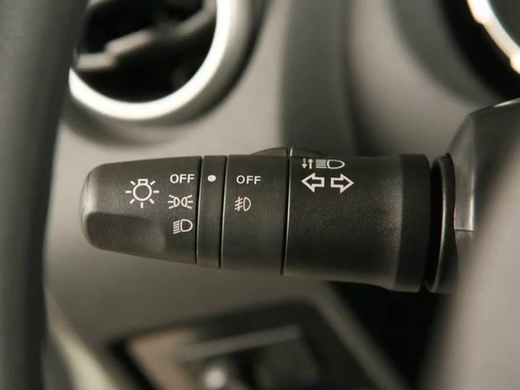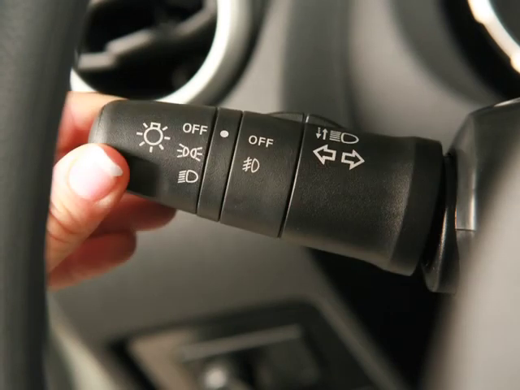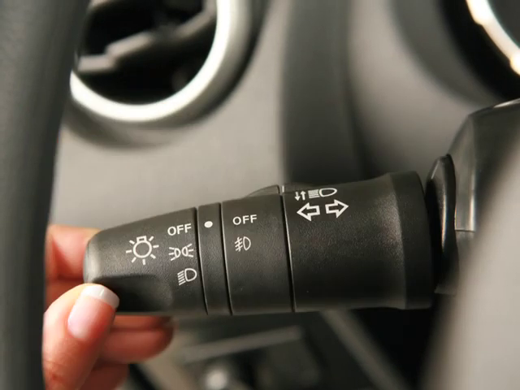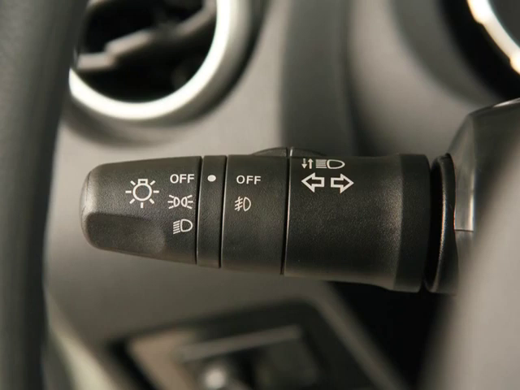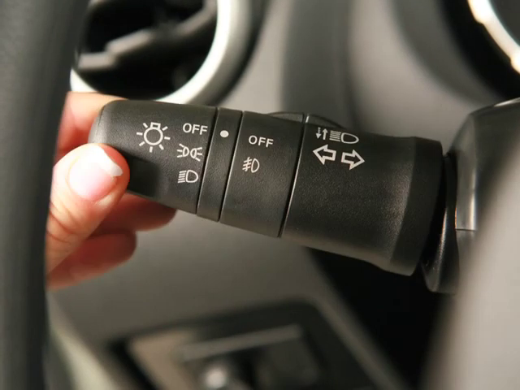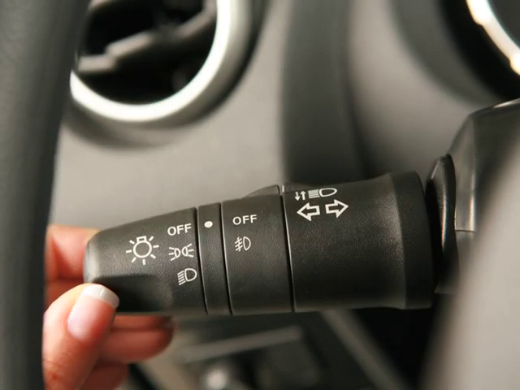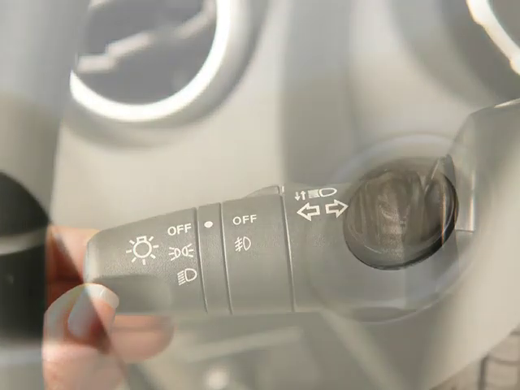Here's how to use your headlight lever to make turns. Move it upward to signal a right turn, down to signal a left. When you've made the turn, the signal cancels automatically. To signal a lane change, push this lever lightly up or down, not as far as for a complete turn.